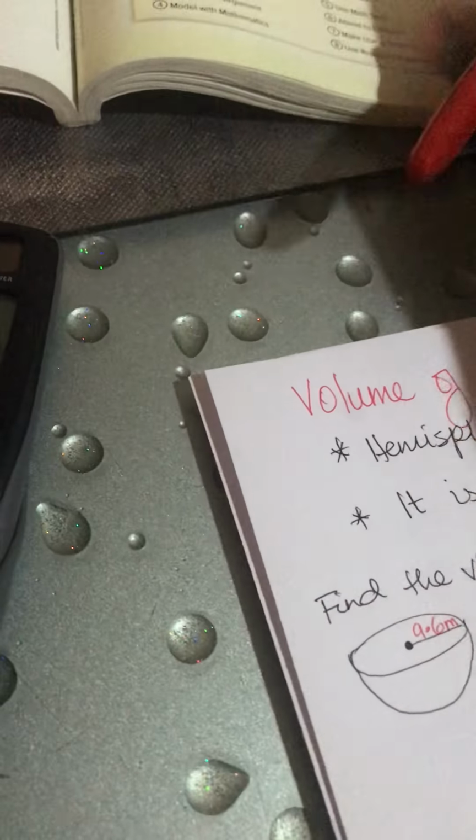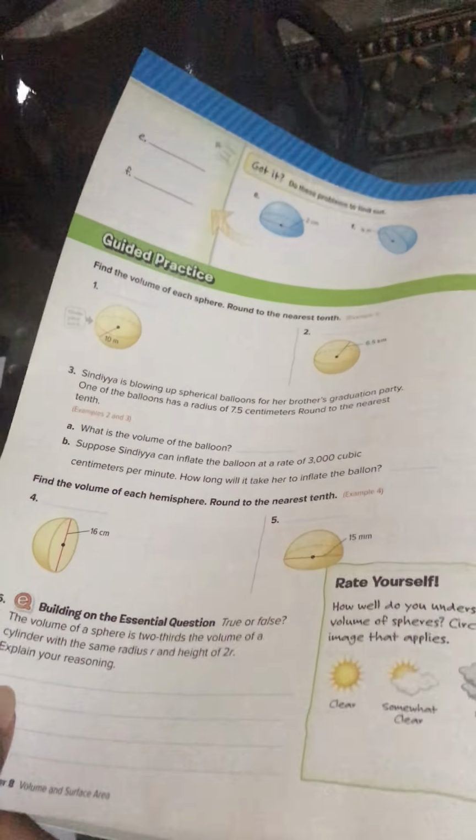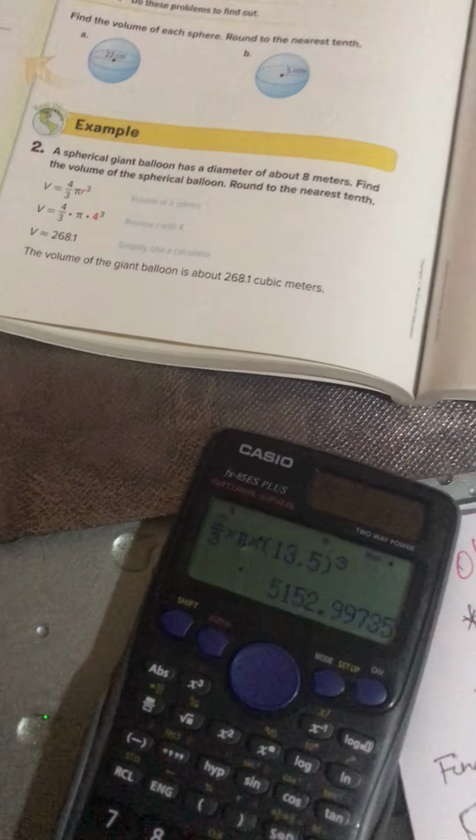So please do example A, example B, example C, example D, example E, and example F. Okay? So you have A, B, C, D, E, F.